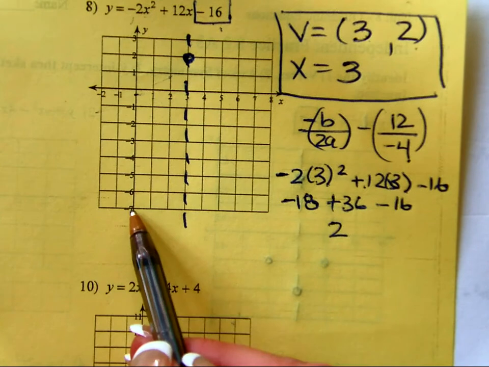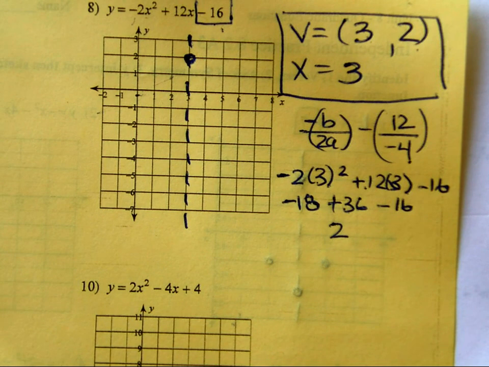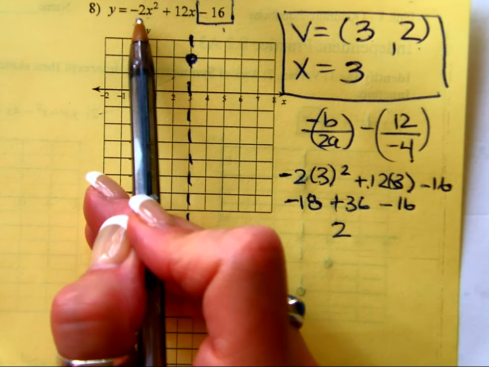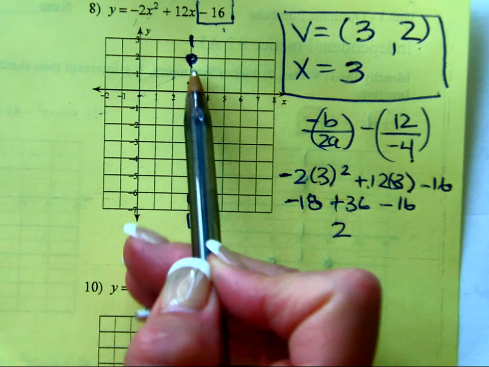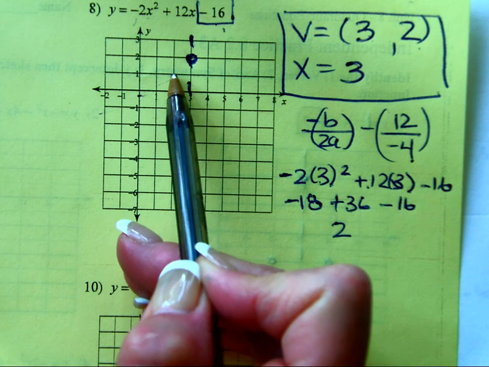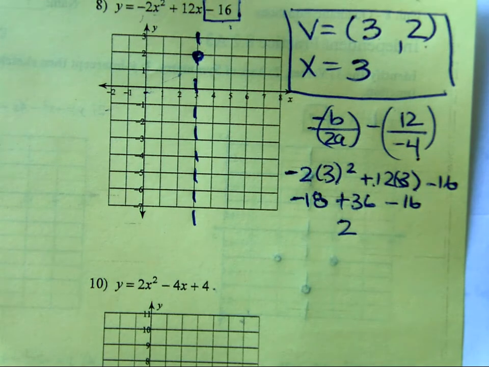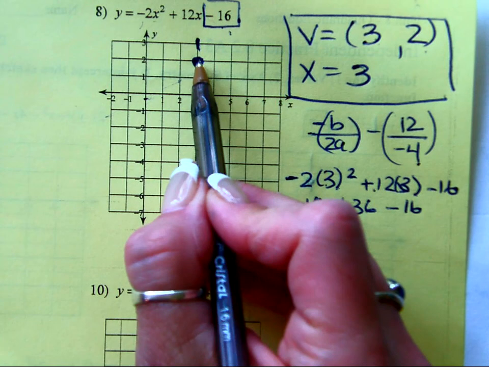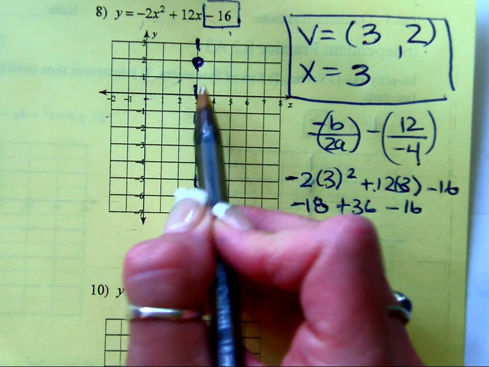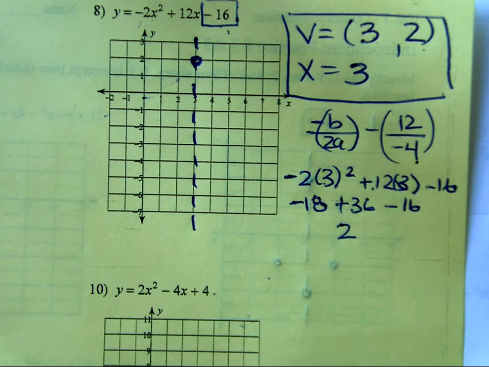Shoot, can't use that. Option 2, look at your width. If it's standard width, what would I do from here? I would put one here and here, and I'd be done. Option 3, hopefully you don't have to go this far down in your options, would be what? Pick an x, meaning let's choose x as 2. I'm going to choose 2 because it's right on the other side of my vertex, and it's not going to be off the graph.